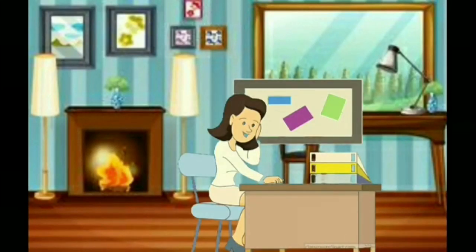Children, as I already mentioned earlier, Mrs. Arnold is an English teacher. One day, she brought some English papers from school for correction. Let us see how many papers she brought and whether she corrected all the papers or not.